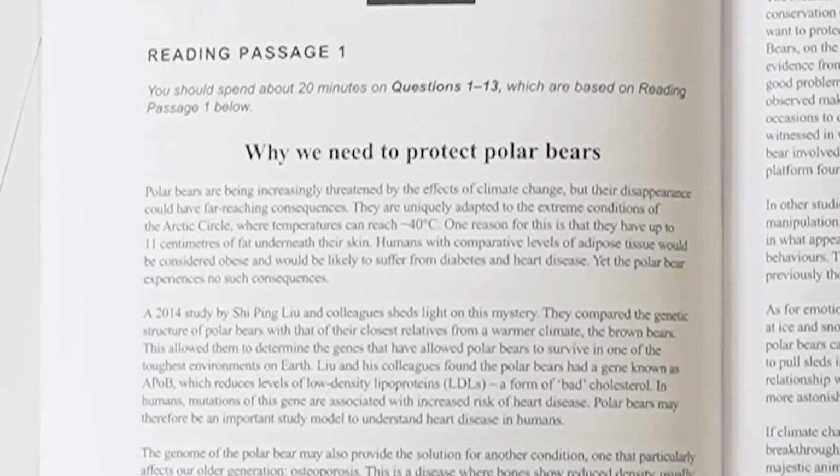Or it might not say bones at all, it might say skeleton. So if you're just looking for that word and you can't find it, then think, okay, what synonyms could it be? And that will help you locate the area where you can find the correct answer.